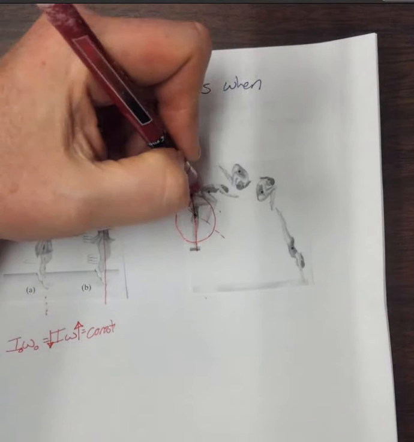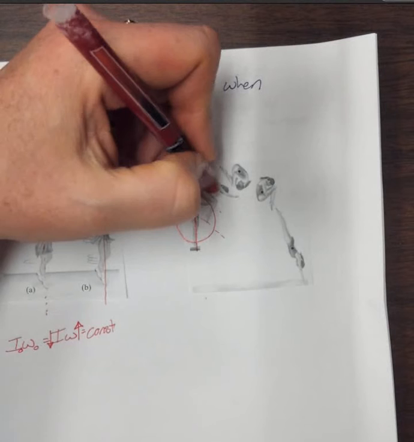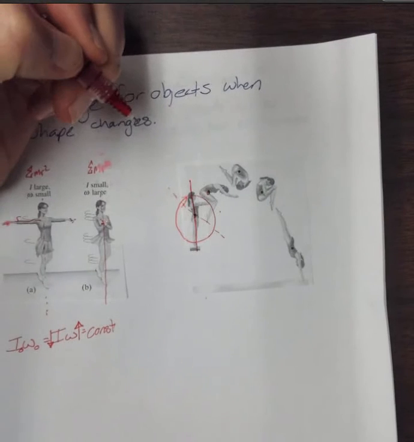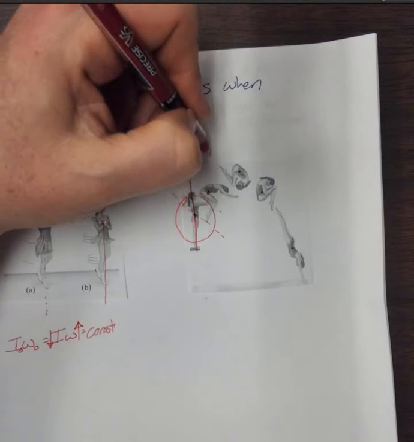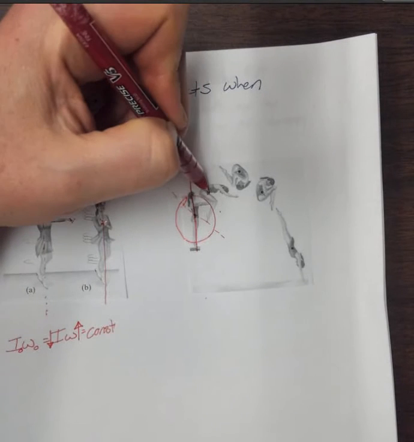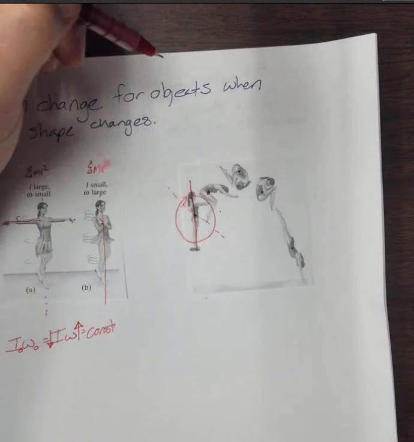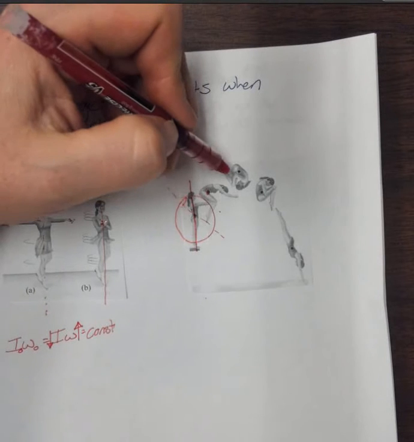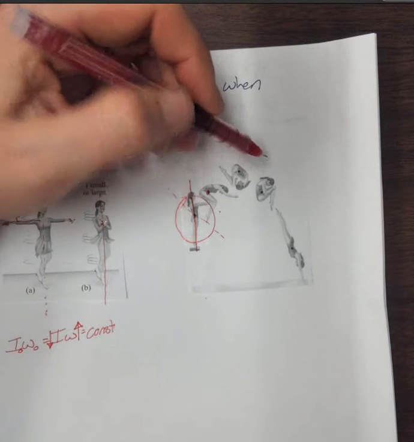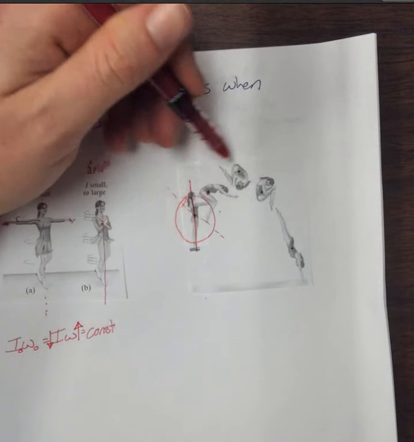But if she curls up, she's bringing her mass closer to her axis of rotation. And as she does that, her moment of inertia is going to decrease. And as her moment of inertia decreases, in order to conserve angular momentum, her angular velocity is going to have to increase. And as a result, her body begins to rotate.